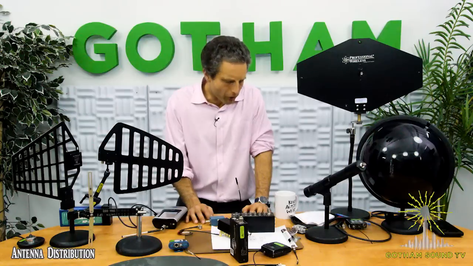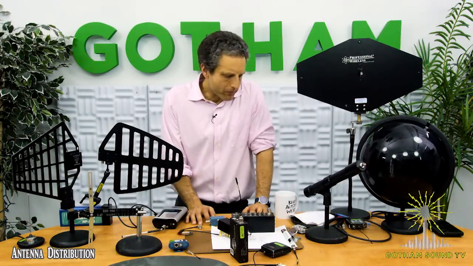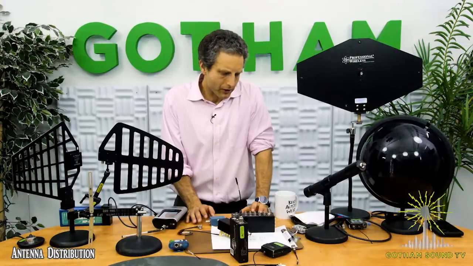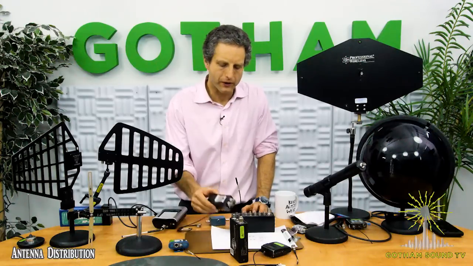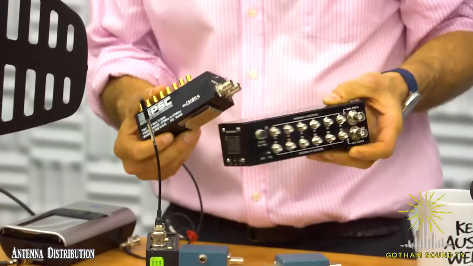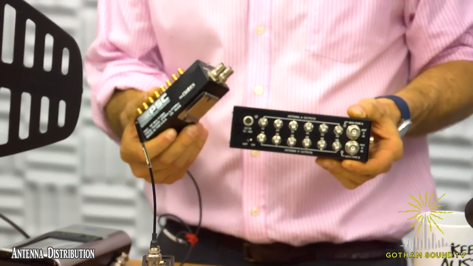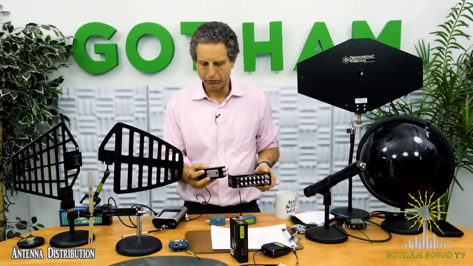I think it's also an opportunity to talk about the idea of wideband. One of the things that both of these devices do, to one degree or another, is offer some kind of cutoff. The PSC is actually pretty wideband.